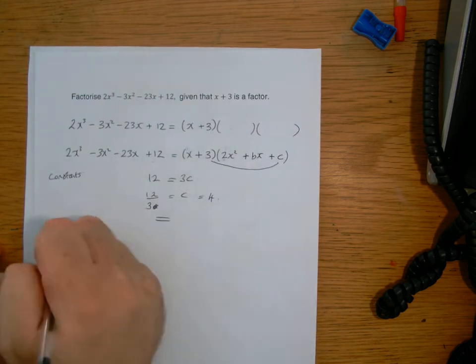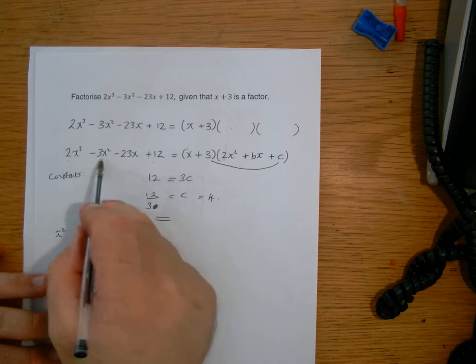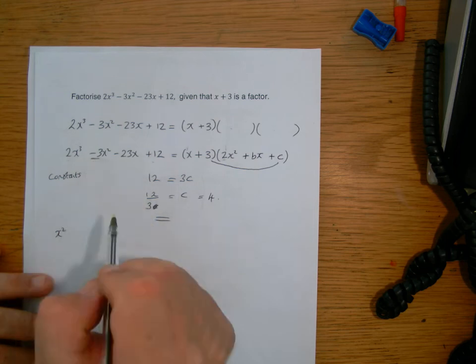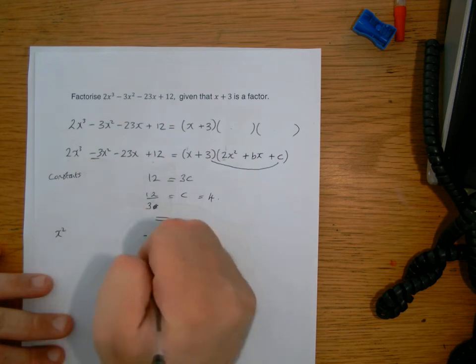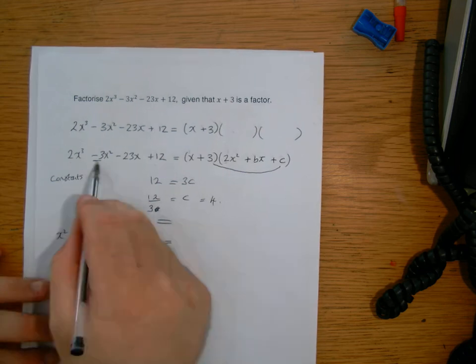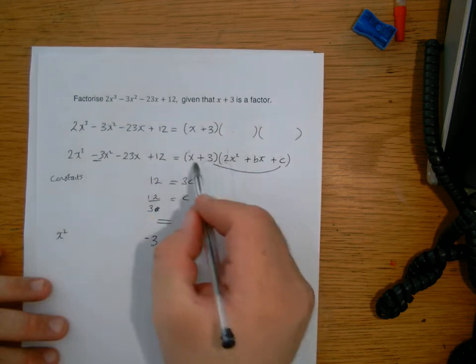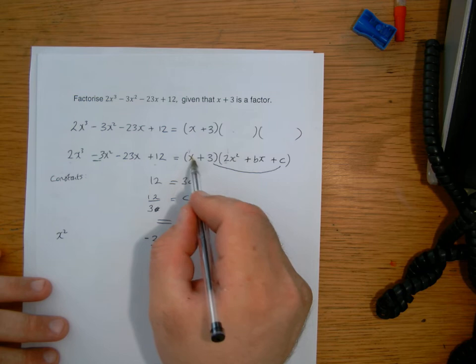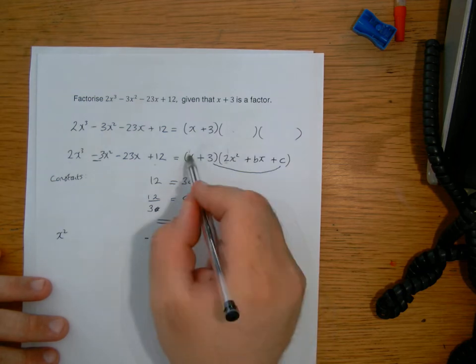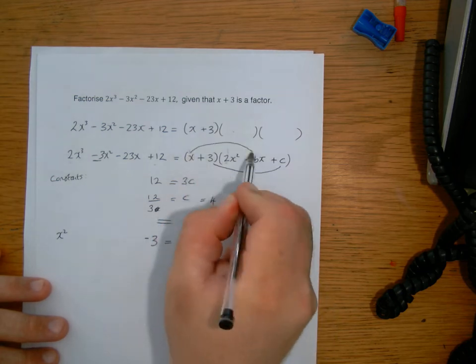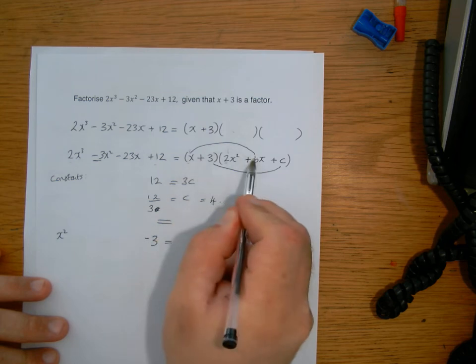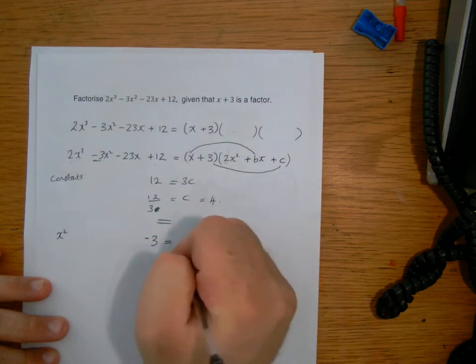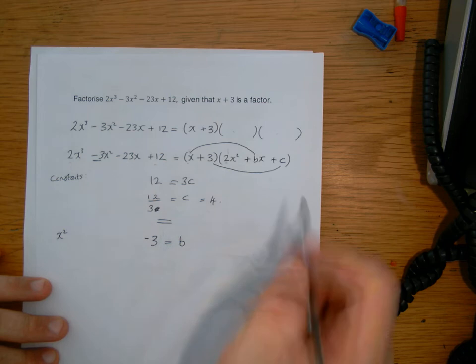Okay, then we look at x squared. Now in this case, in front of the x squared, there's a minus 3. So we're going to put minus 3 here, in front of the x squared. Let's see how we get x squared from here. Now think about what I need to multiply the x by to get x squared. Well, it'll be x times that middle term there, yeah? Because x times bx will be bx squared. So bx squared, you can have b in front.